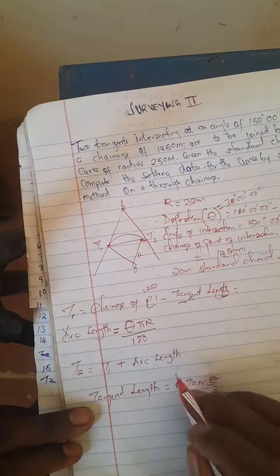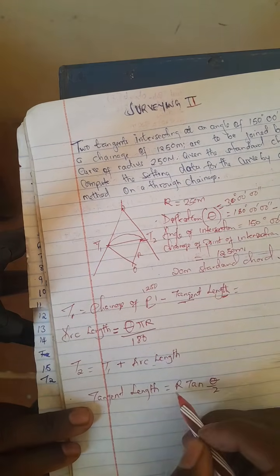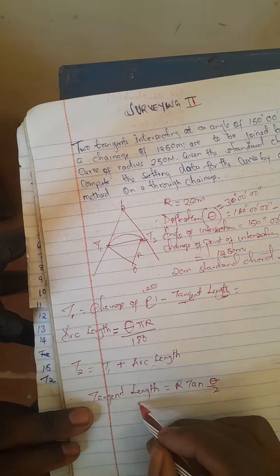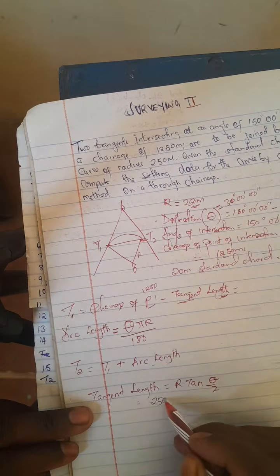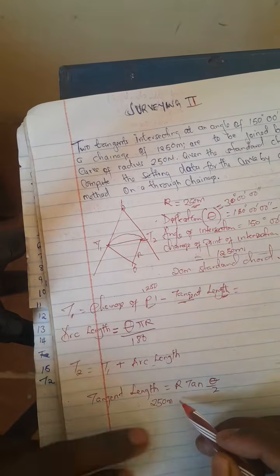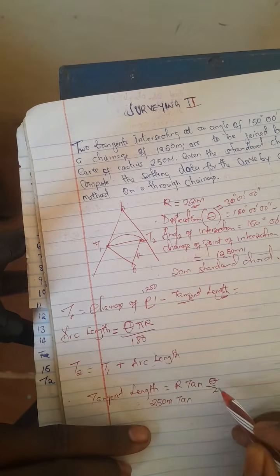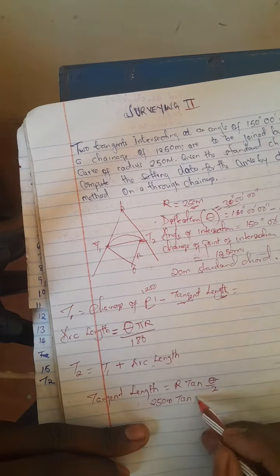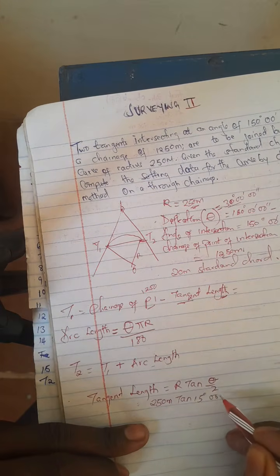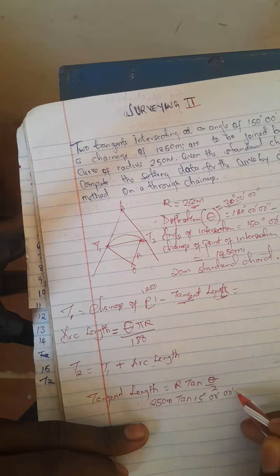So R is 250 meters, tan of theta over 2, which is 15 degrees, 00 minutes, 00 seconds.